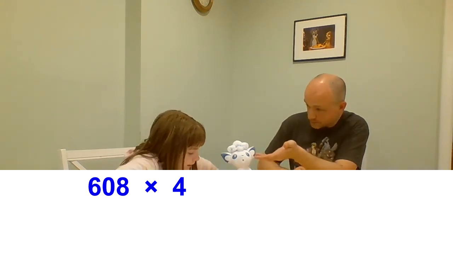Let's take, for instance, the multiplication 608 times 4. Now, you can see that rounded off, 608 is very close to 600. So what you could potentially do is take that 600 portion and split it off, and then the extra 8 becomes a plus 8.